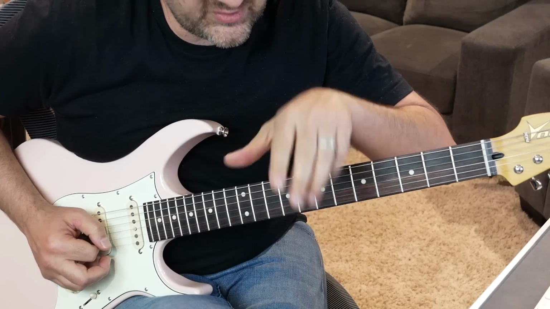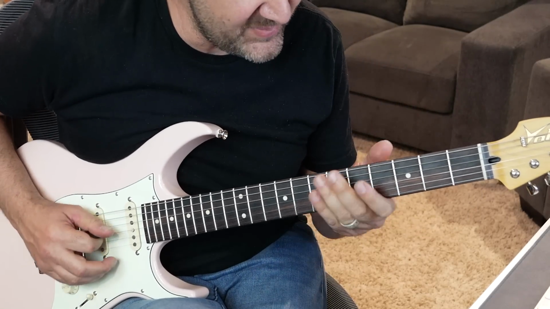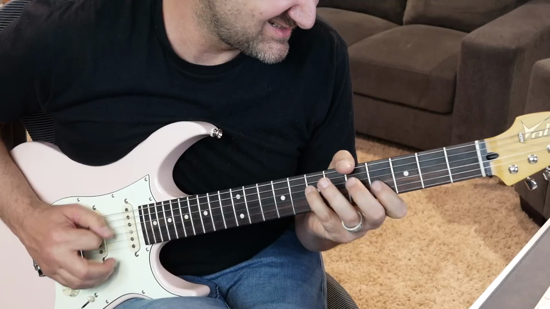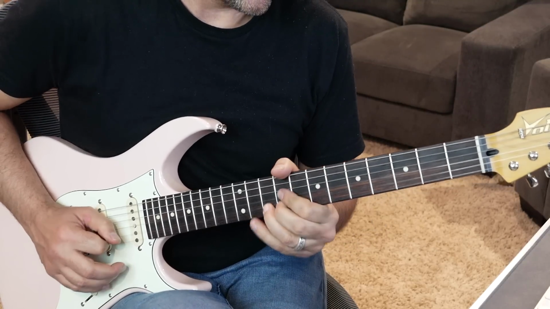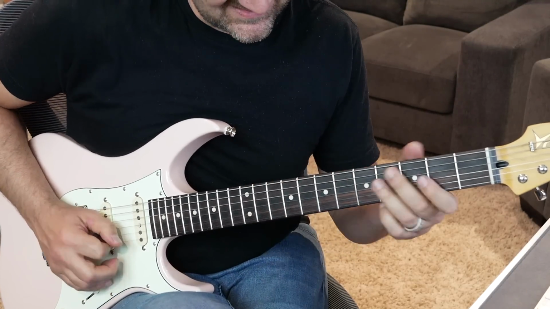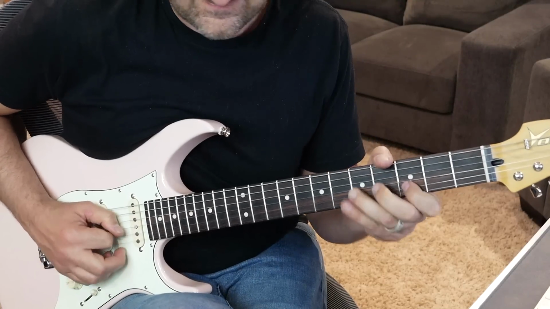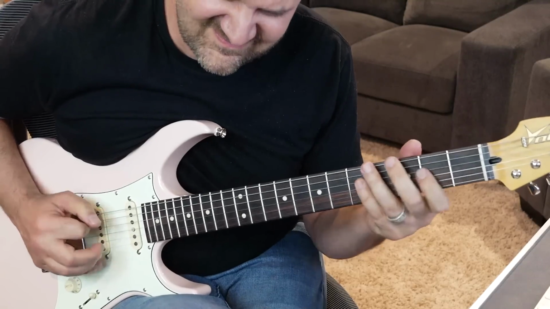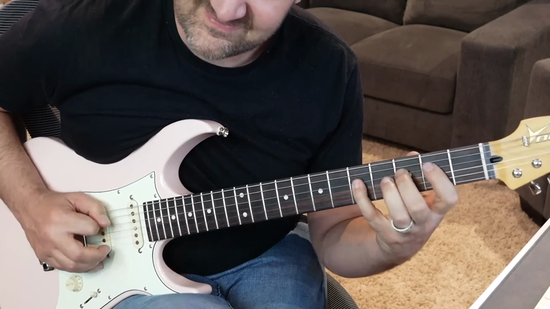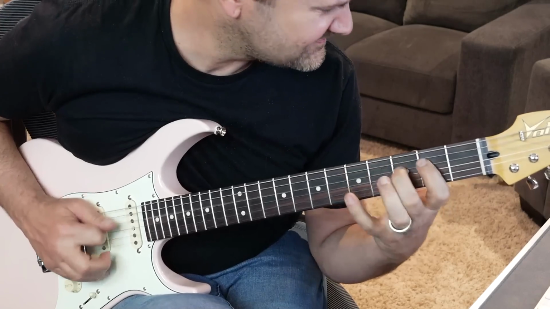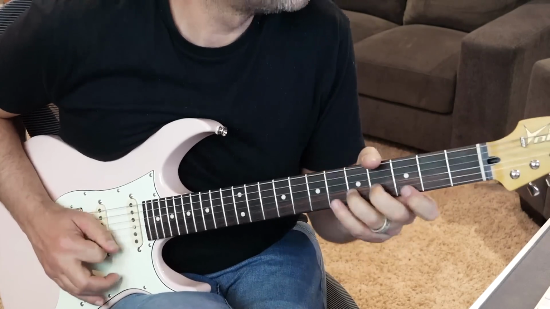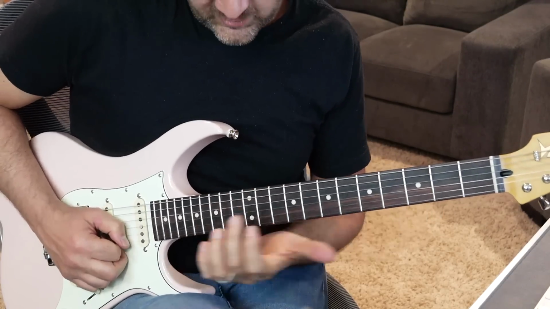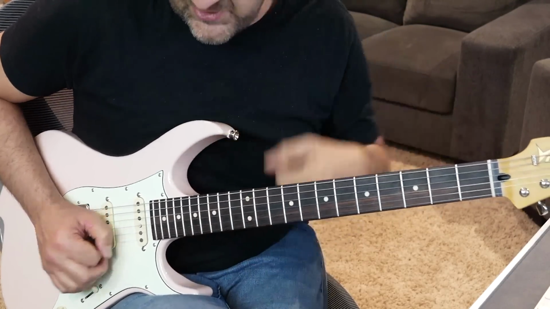Again, my volume is really low so I can hear the attack of my pick. That is quite bright here, even though I'm in the dark zone.